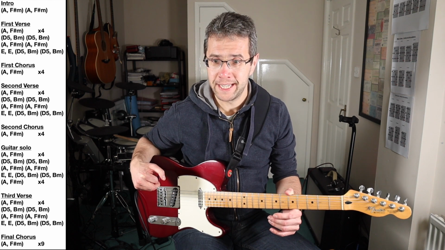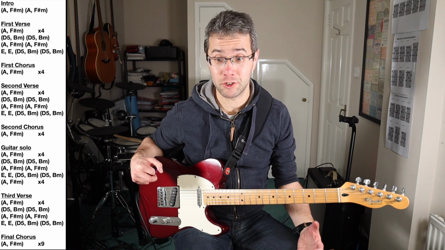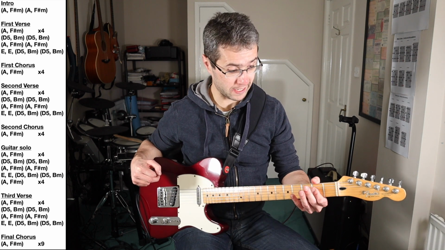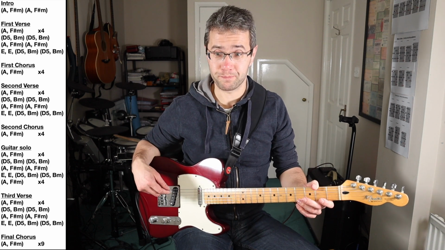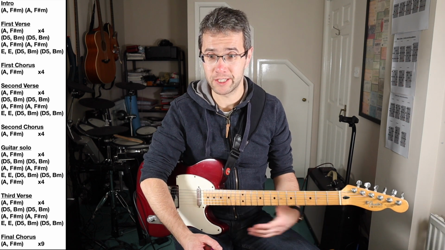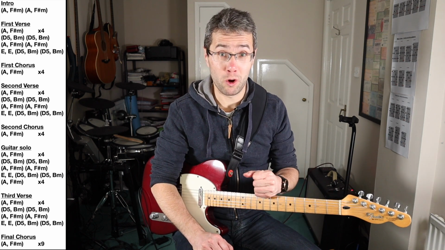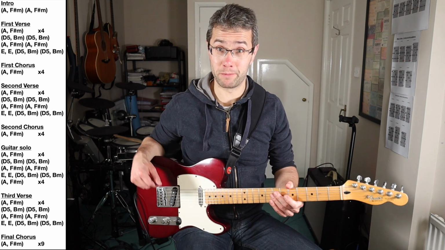So what we've got is a verse section, and then an extra 4 rounds of that A to F sharp minor. What I suggest is to use the strumming style that you did in the chorus sections. So I'll go through the whole of the chords in the guitar solo. You've got A to F sharp minor 4 times.